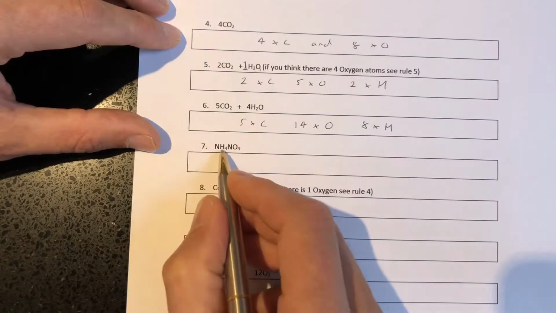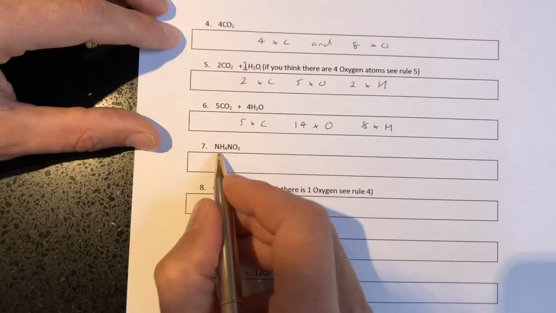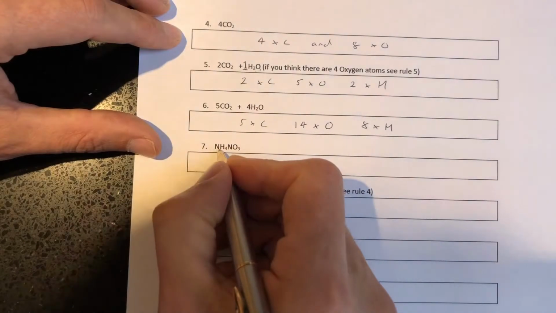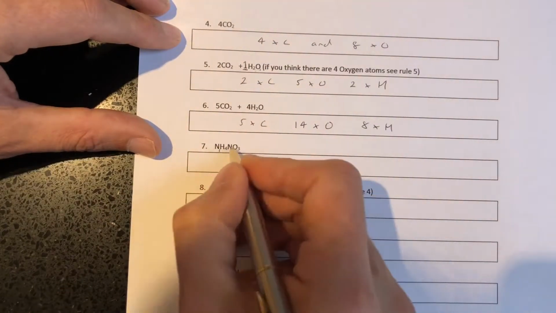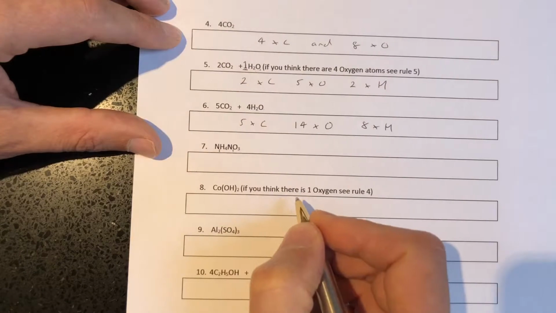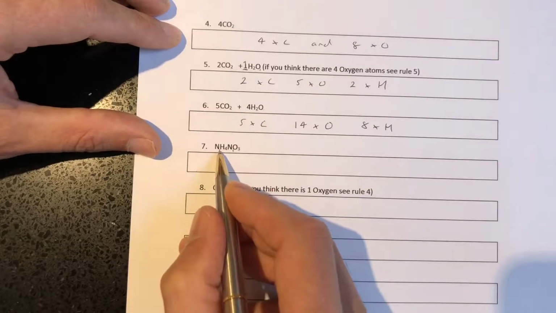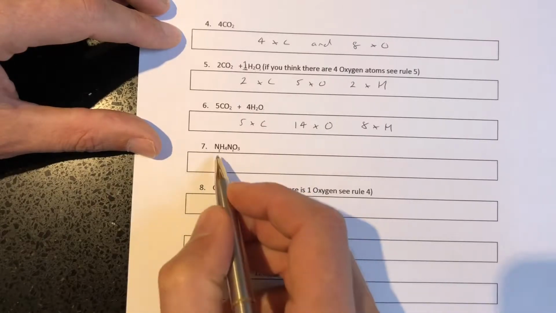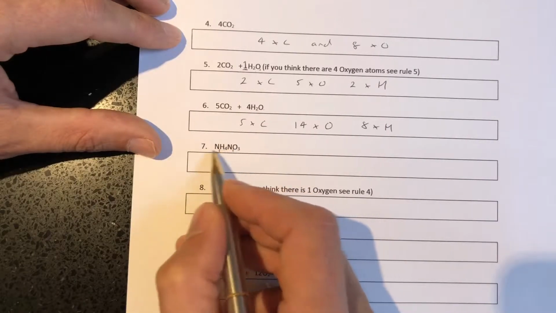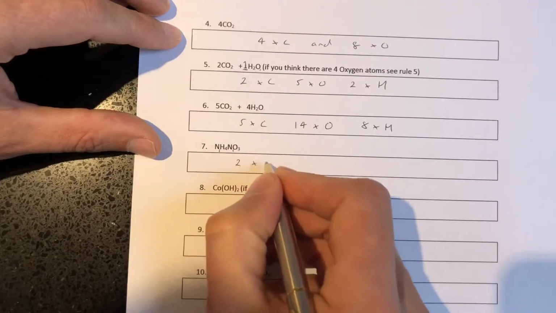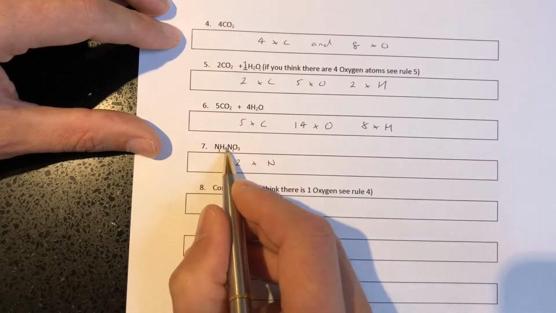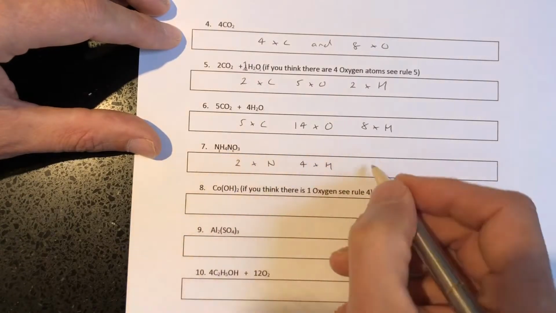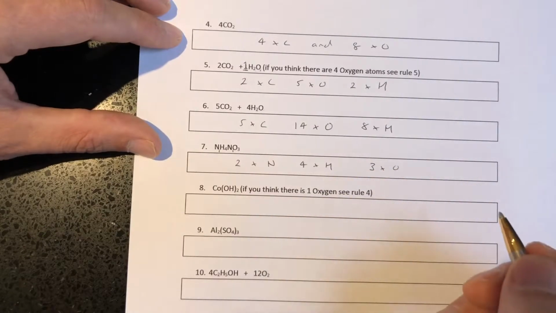Next one, ammonium nitrate, a type of fertilizer. So here we've got NH4NO3. So that's written N1H4, N1O3. Many students get these things wrong because they don't realise the 1 follows the elements without a number. So we've got a nitrogen there and a nitrogen there. So that's actually going to be 2 times nitrogens. H4, 4 times hydrogens. O3, 3 times oxygens.